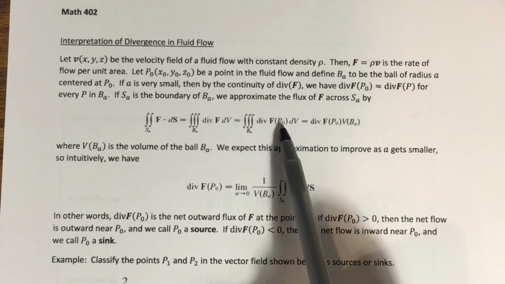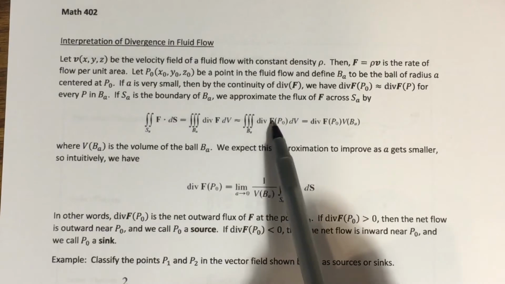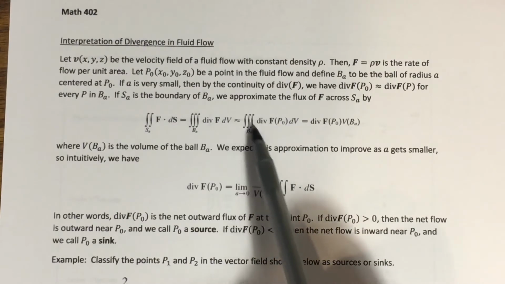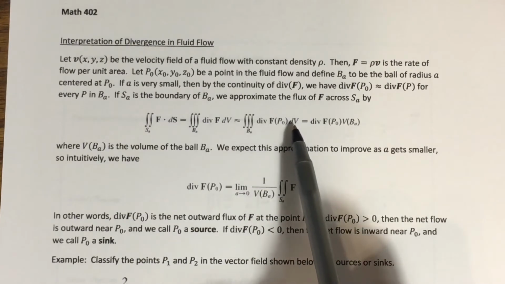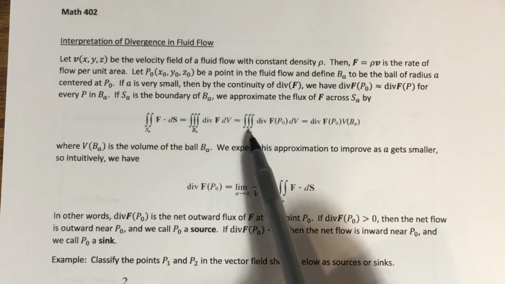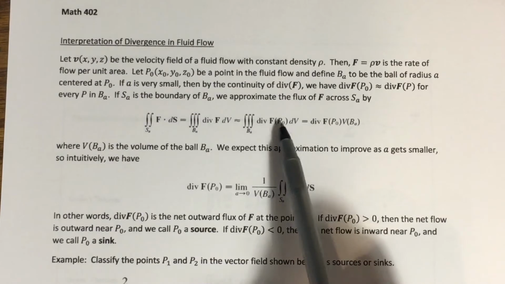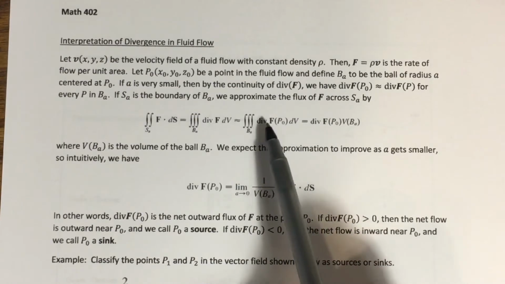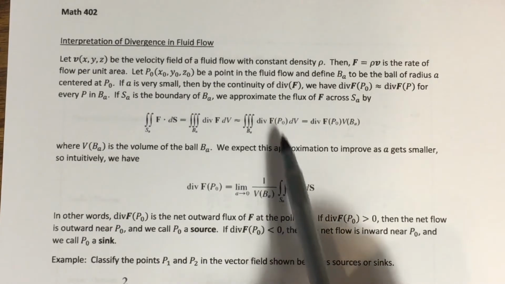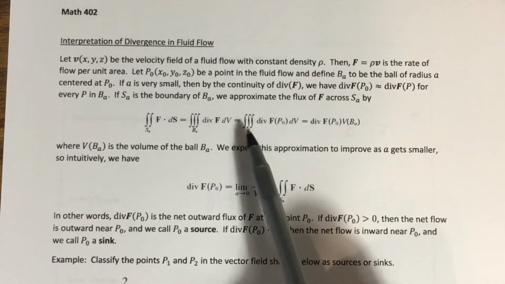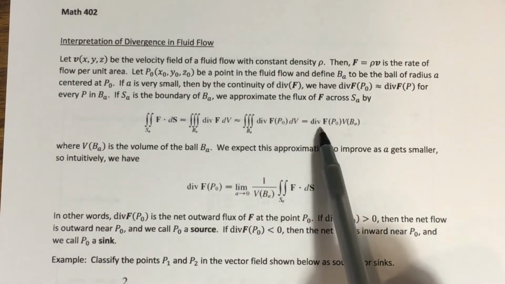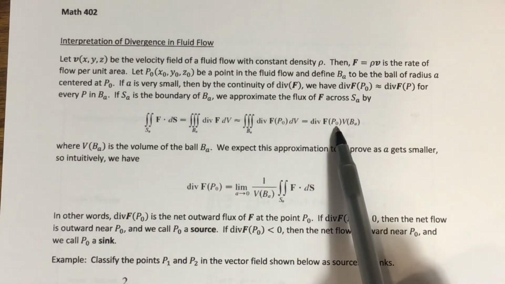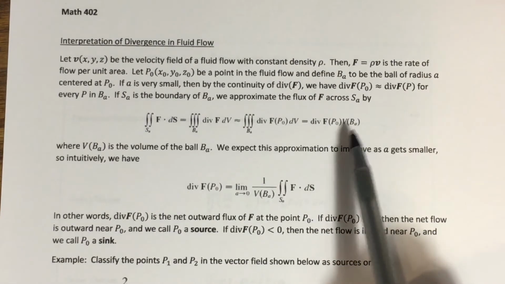Because I'm using a single point here, this is a constant now. So this can be brought out of the integral, and now I'm looking at the triple integral of dV over the ball B sub A. And remember, when you have a triple integral with an integrand that's just equal to 1, the result is the volume of that ball. So I end up with the divergence of F at P naught times the volume of the ball.